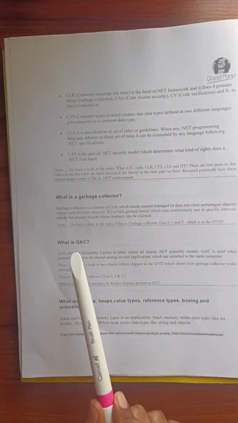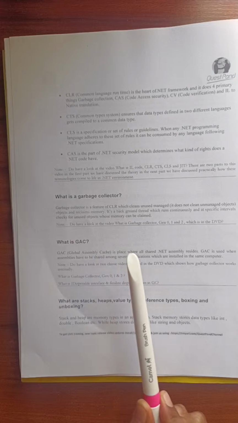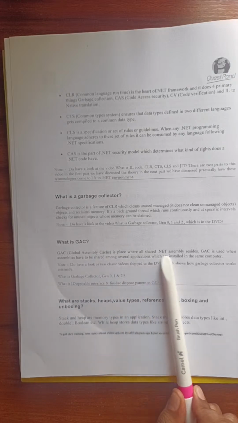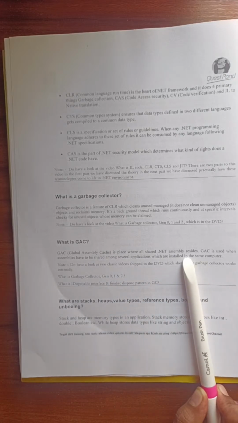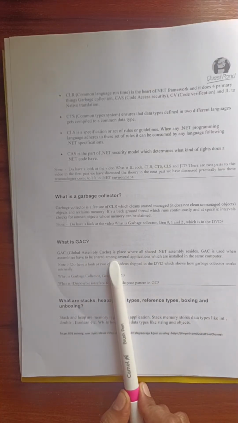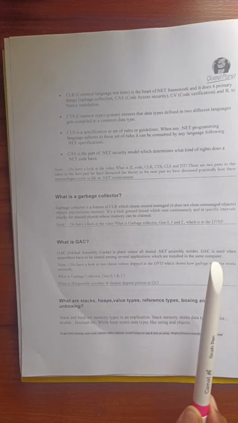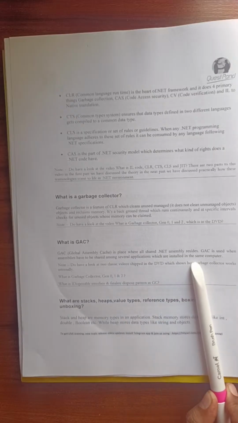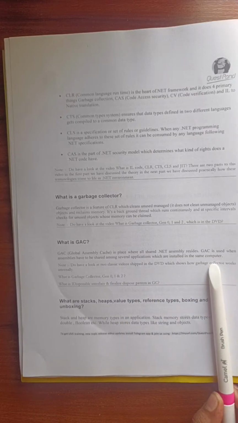What is GAC? It is the Global Assembly Cache, a place where all shared .NET assemblies reside. So GAC is used when assemblies have to be shared among several applications installed on the same computer.